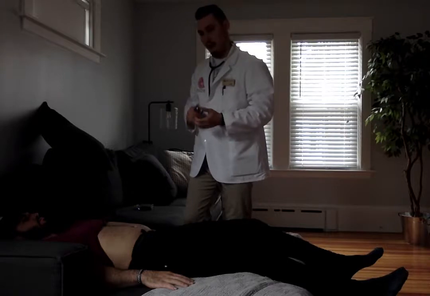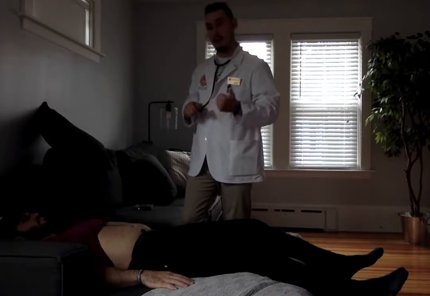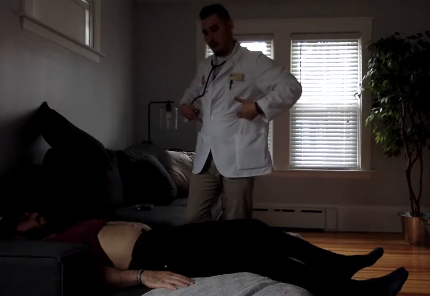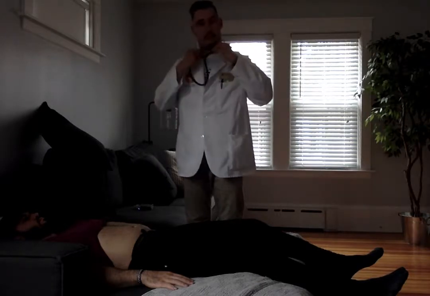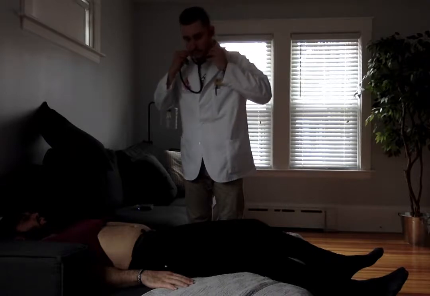Next, I will be auscultating for bruits. So I will be checking the aortic, the renal arteries, iliac arteries, and then femoral. And I'll be using the bell of my stethoscope.